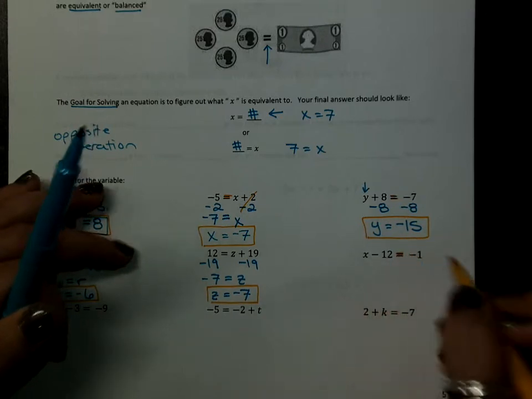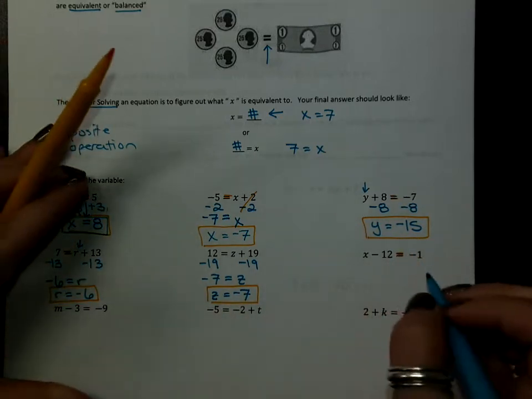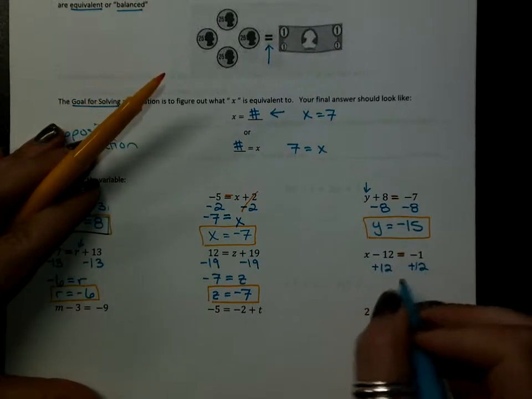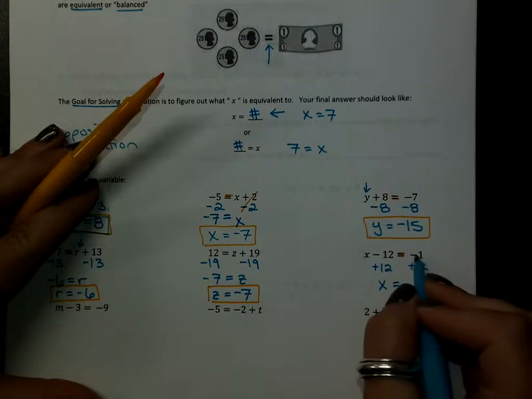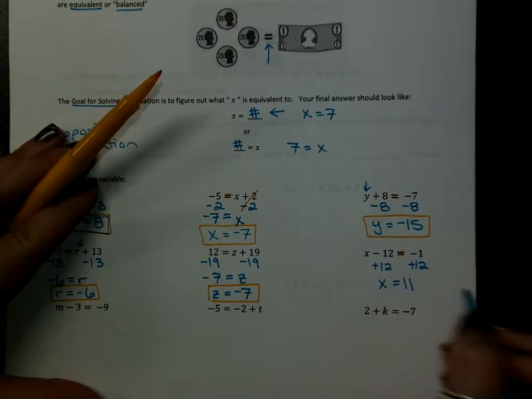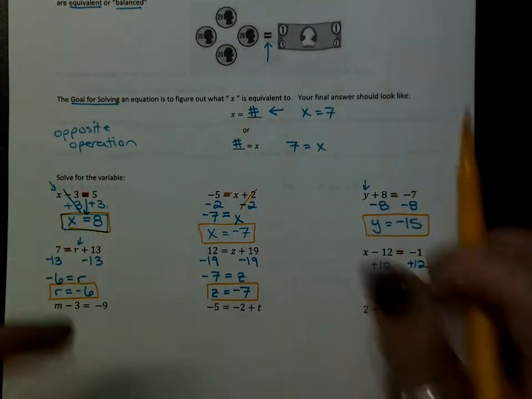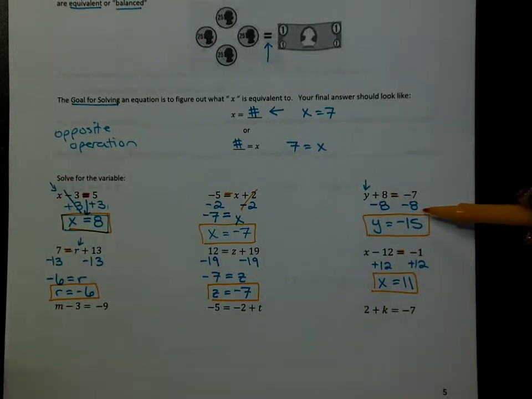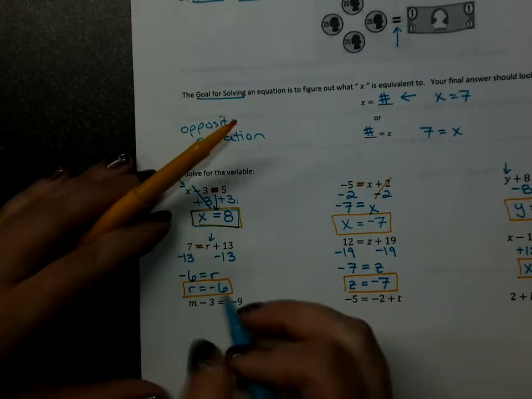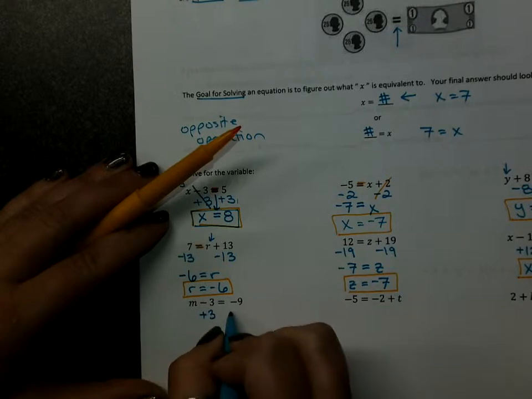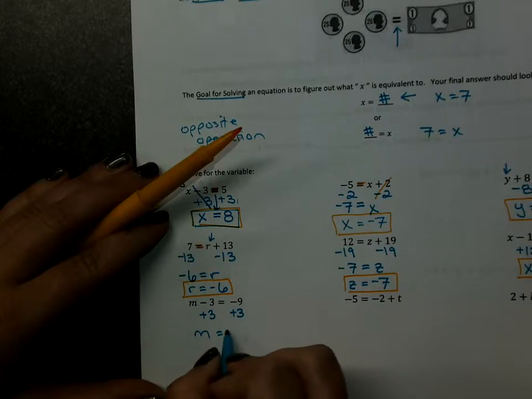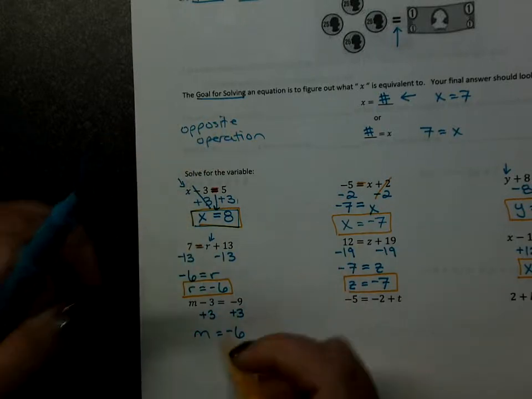The next one is x minus 12 equals -1. Again, it helps to emphasize the equal sign. And do the opposite operation and add 12 to both sides. So we're going to x equals -1 plus 12 is +11. X equals 11. These are called one-step equations because it takes one step to get to the answer. The bottom 3, going to add 3 to both sides here. That's m equals -9 plus 3, which is -6.